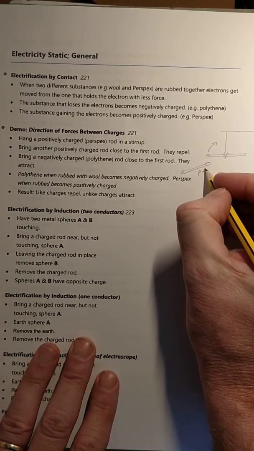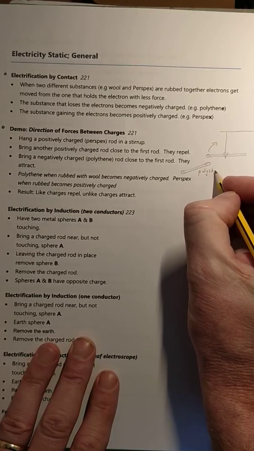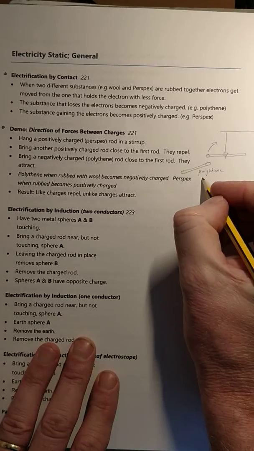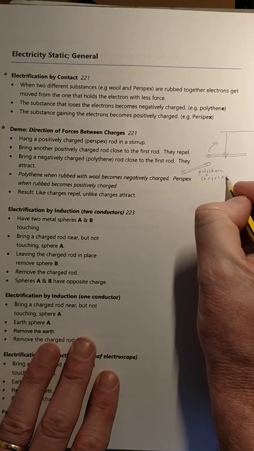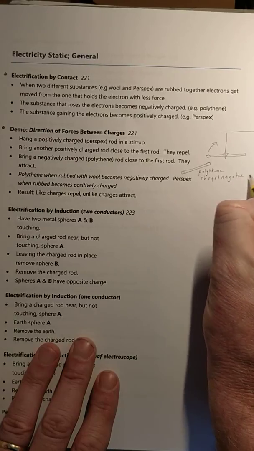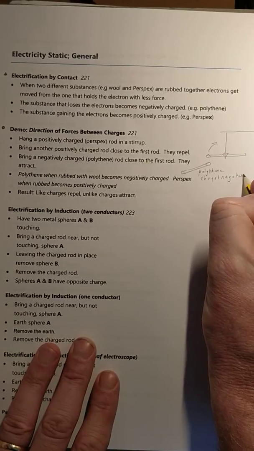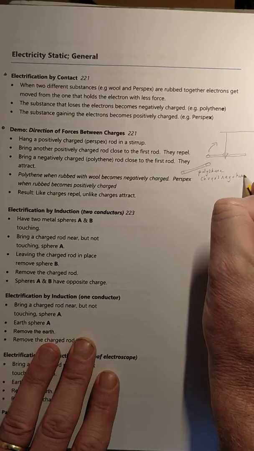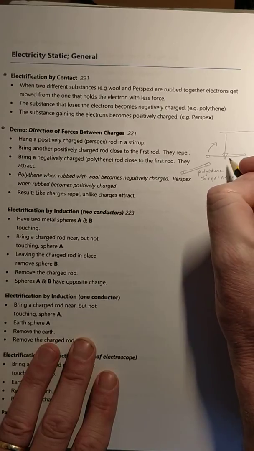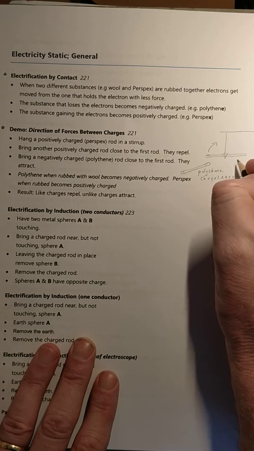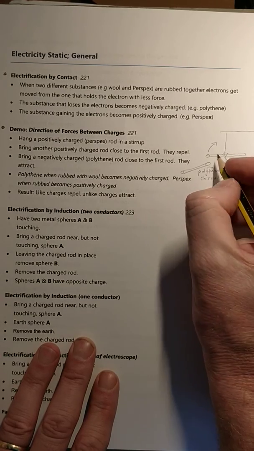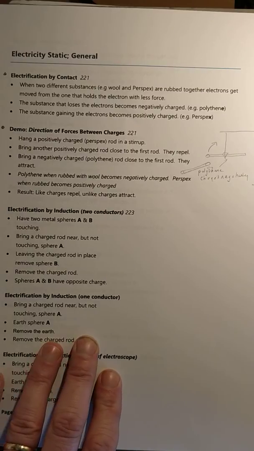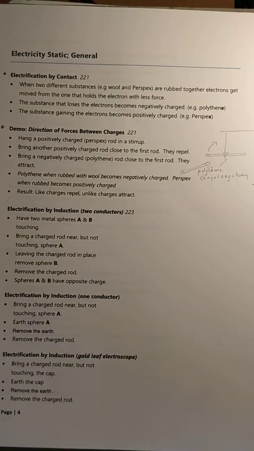polythene, and if it was moving away, charged negatively. Sorry. And this is also polythene charged, so both of those polythene charged negatively, and everything else follows through from there. So that's it. That's the notes from lesson 1.